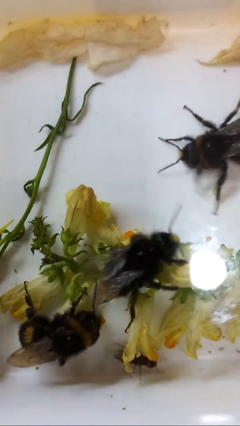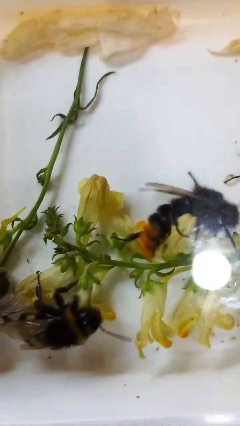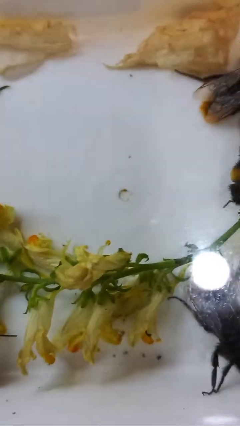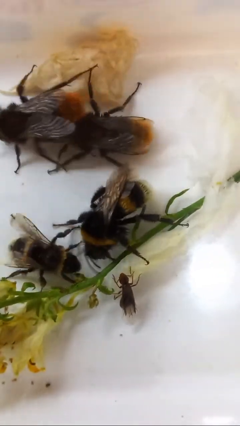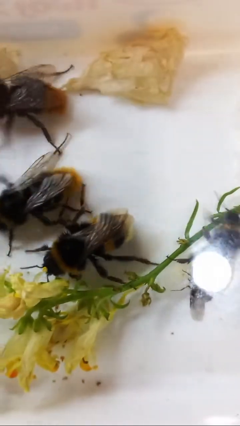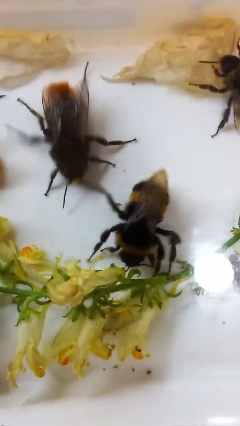Still, the number of bumblebees is very small, even in some places with limited flowers. A couple of years ago, the number of bumblebees was much higher.